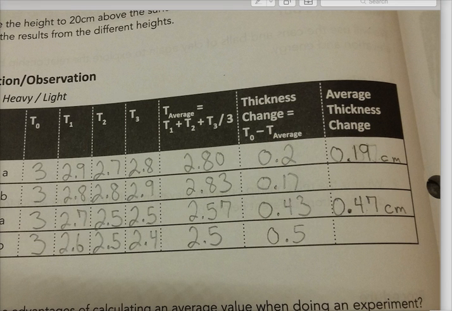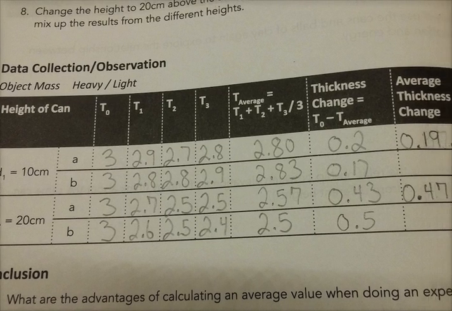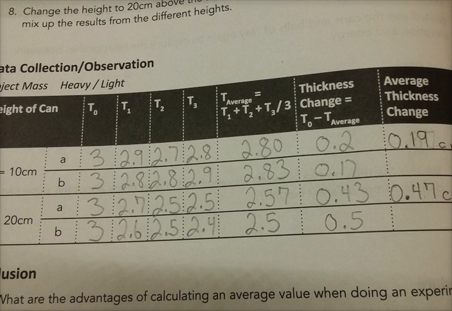The first thing I'd like you to do is copy down this data. The T0 is the thickness of the Play-Doh ball, and I measured in centimeters. So you can put 3 for all of those. Then I dropped the Play-Doh ball. Instead of just measuring it with a toothpick right in the middle, we measured it with 3 toothpicks: one on one side, one in the middle, one on the other side. So the left side, the middle, and the right side. That gives us a better average. Toothpick 1 was 2.9, toothpick 2 was 2.7, toothpick 3 was 2.8.